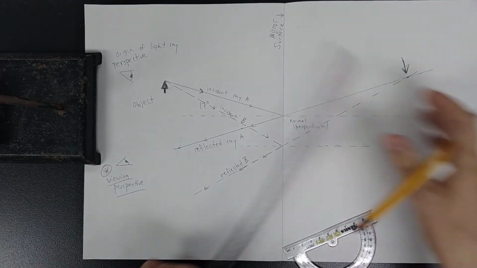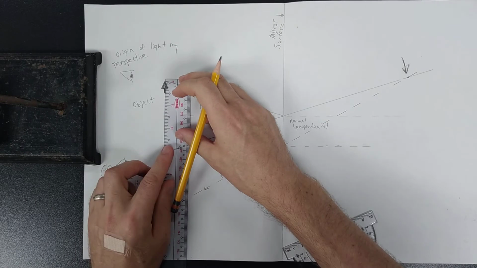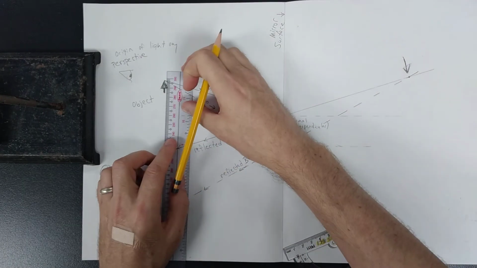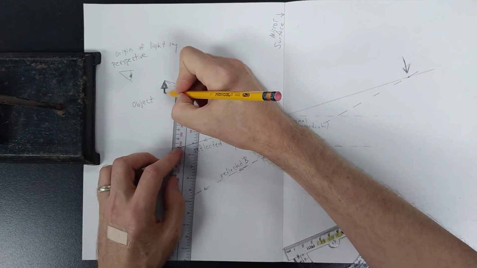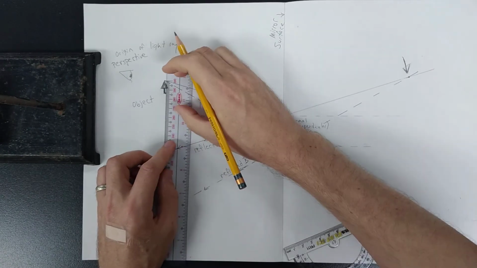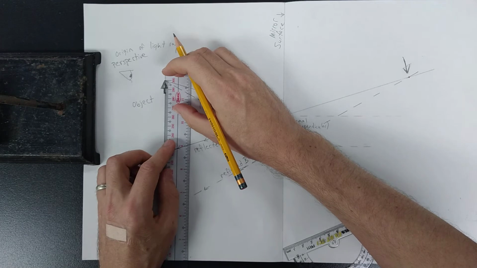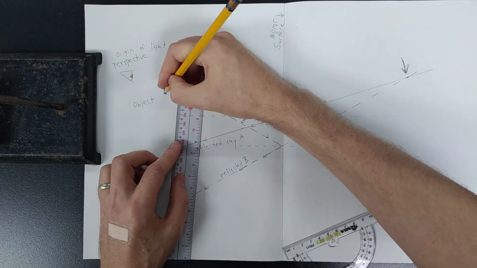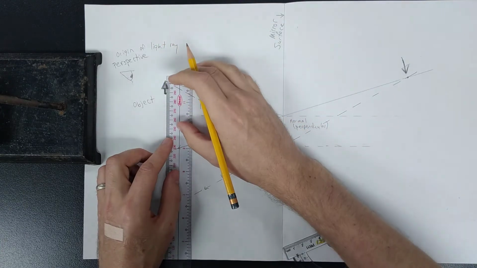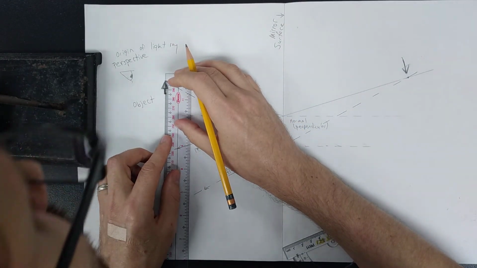So we could then, at that point, redraw the object, and let's just go ahead and make it an even size here. 15 millimeters tall, I think. Yep.